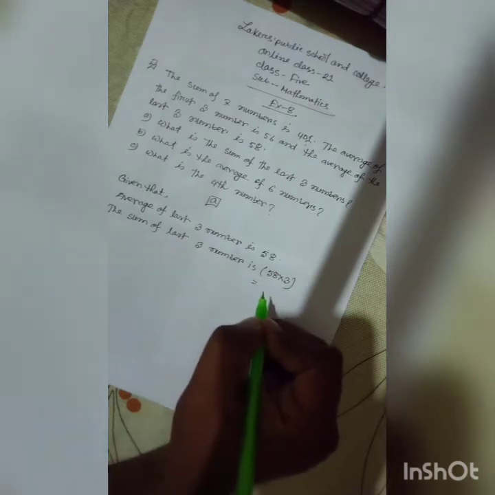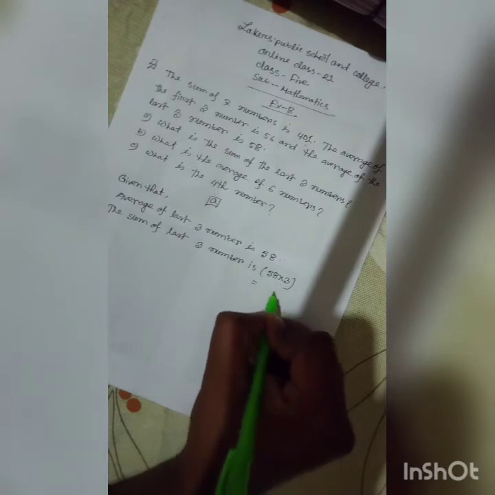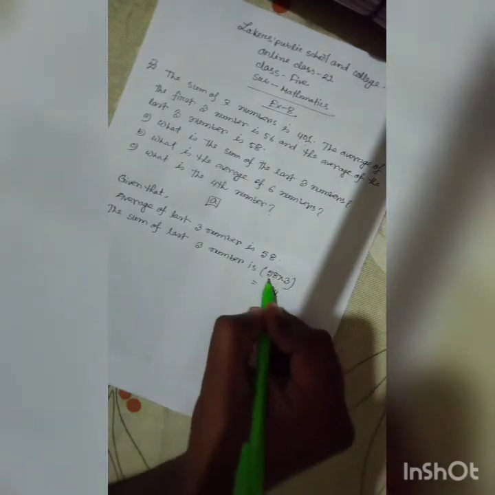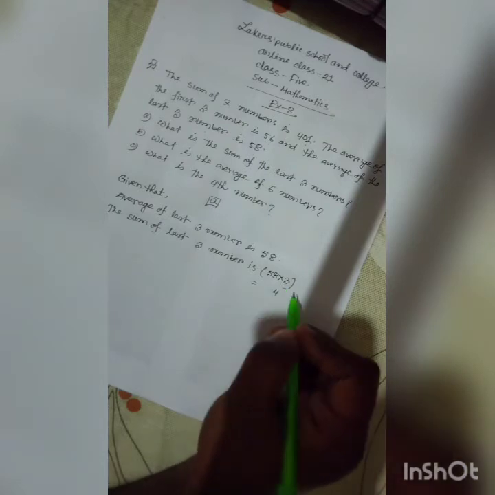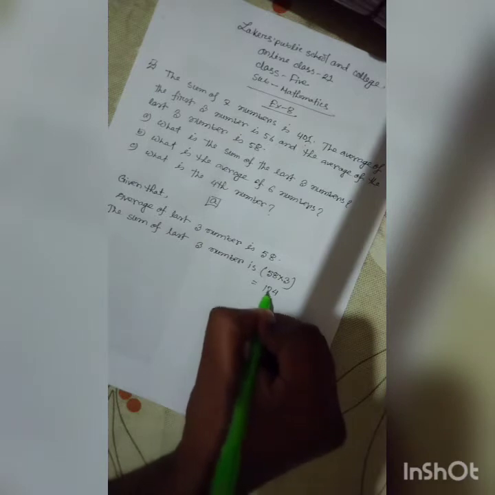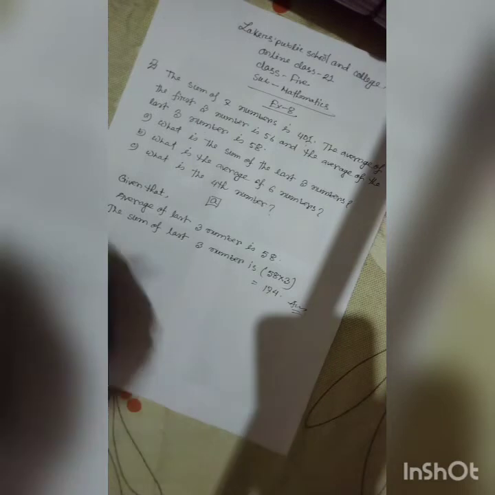When you multiply 58 by 3, 3 times 8 is 24, write 4, carry 2; 3 times 5 is 15, 15 plus 2 is 17, so 174. So we find out the sum of the last three numbers is 174. This is the answer to my first question.